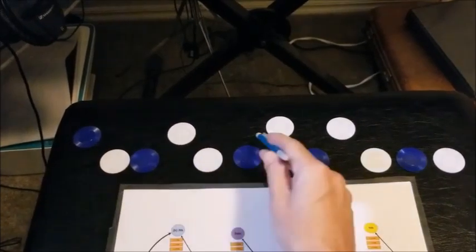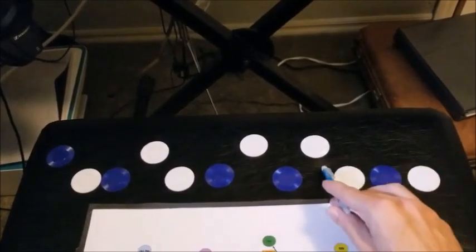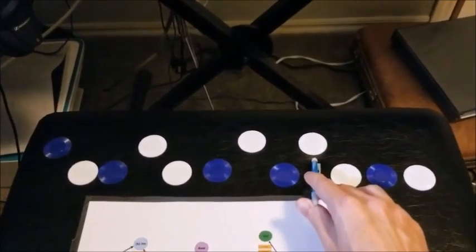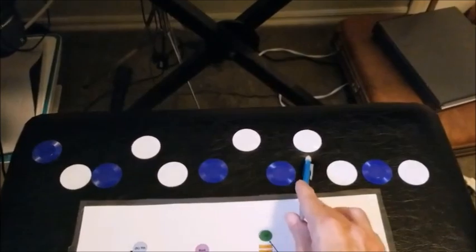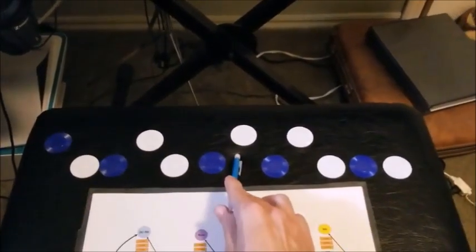This is 3, 3, 2 or first inversion. This is your root up here. So here, for G sharp, we're going to have an E7 in first inversion: G sharp, B, D, and E. E, G sharp, B, D. E7 in 3, 3, 2 inversion.